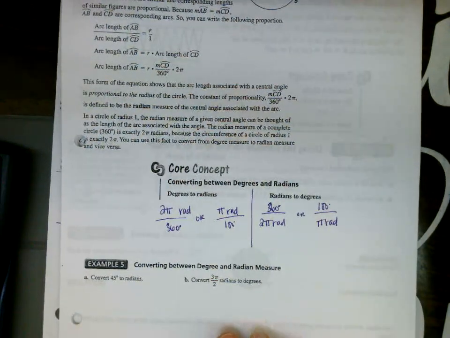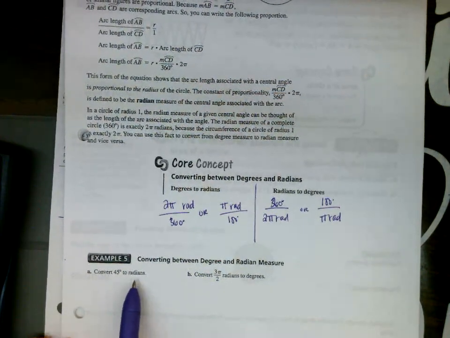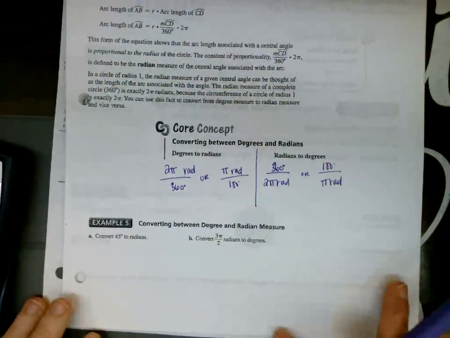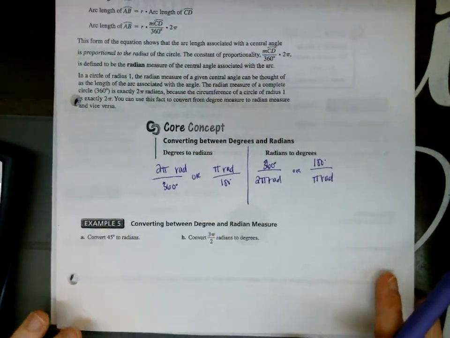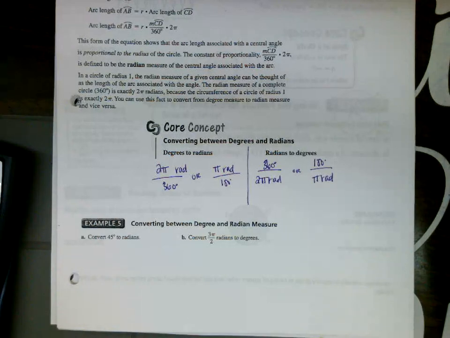Okay, so what you're going to do, we are on part A. It's going to say convert 45 degrees to radians, okay? And I should maybe preface this example, that we aren't going to use this a whole lot in geometry, but as you move forward, especially once you get to pre-calculus, radians are going to be pretty important. Probably pre-calc and calc. Okay, so convert 45 degrees to radians.